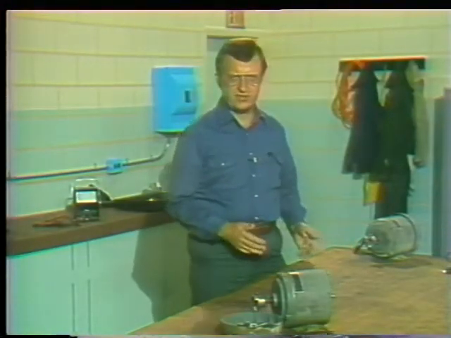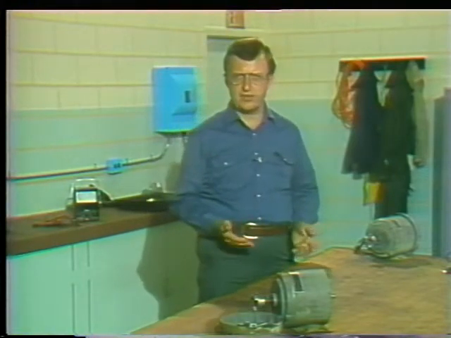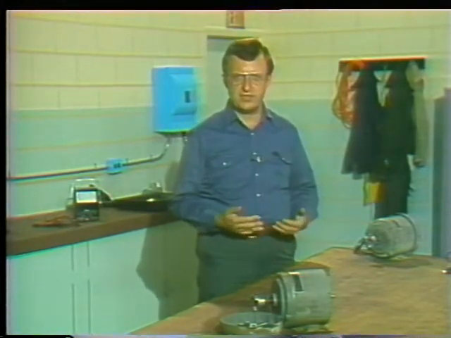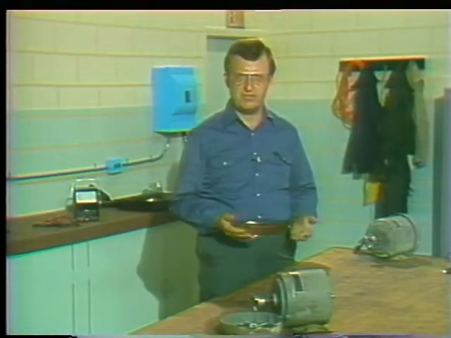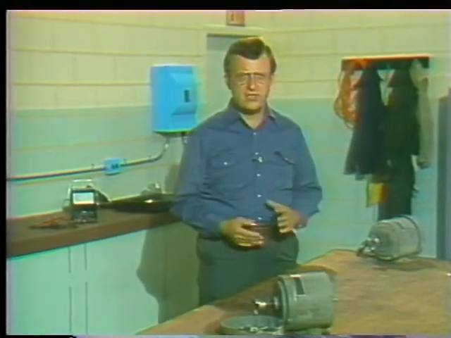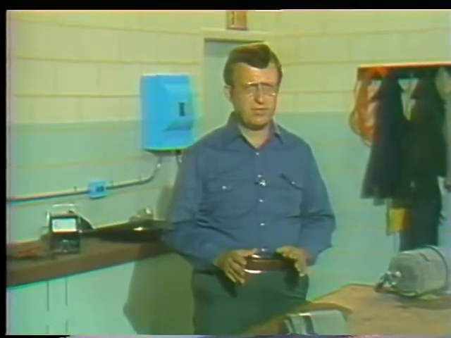Oftentimes, you'll be asked to inspect motors that seem to be operating normally. Your job will be to detect any problems before they become critical. This is called preventive maintenance. When you take good care of motors, many major problems can be avoided. So it's an important part of your job to carefully maintain the motors in your plant to ensure their continued performance. And we're going to show you how to do just that.